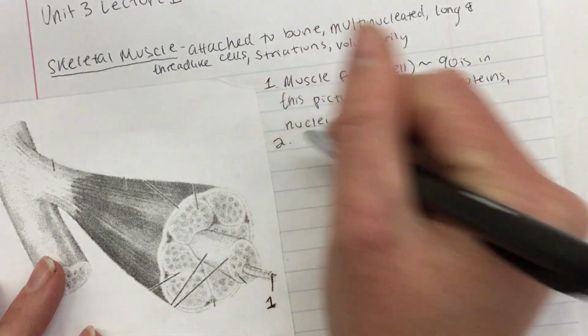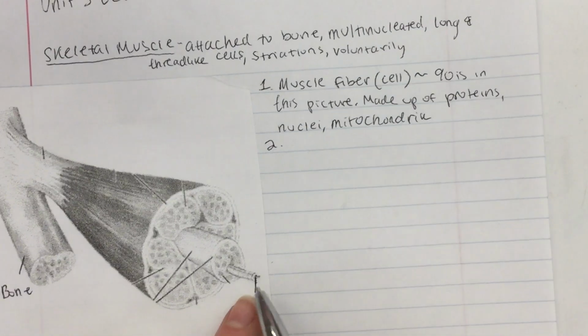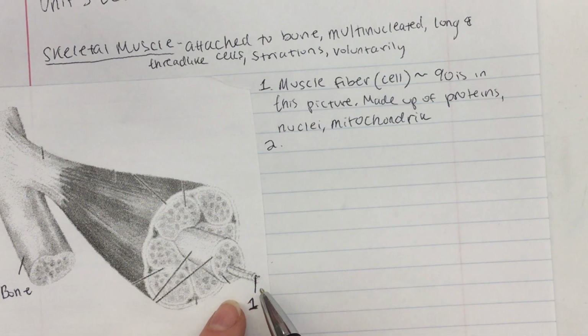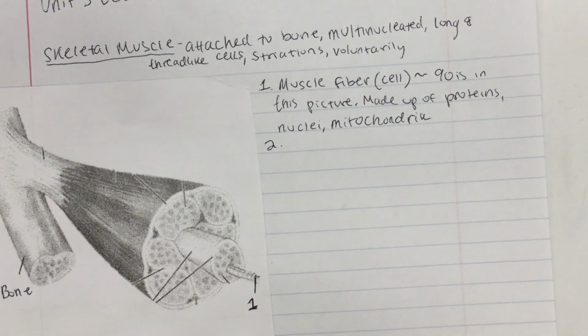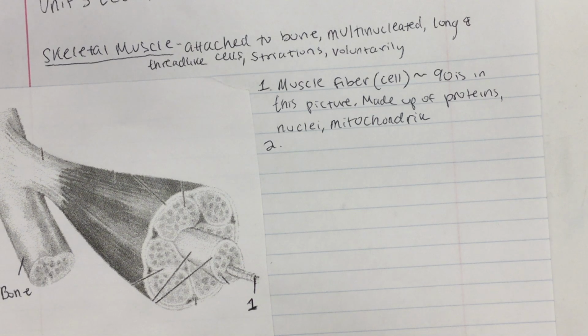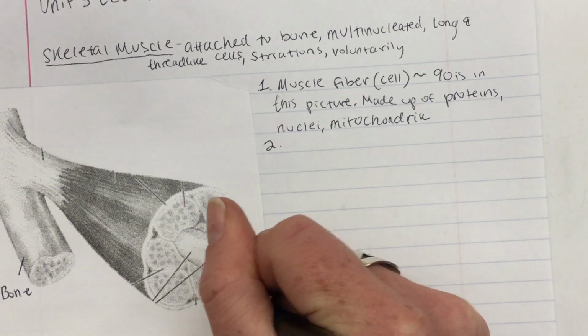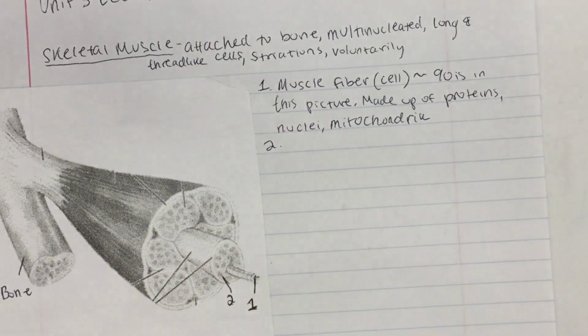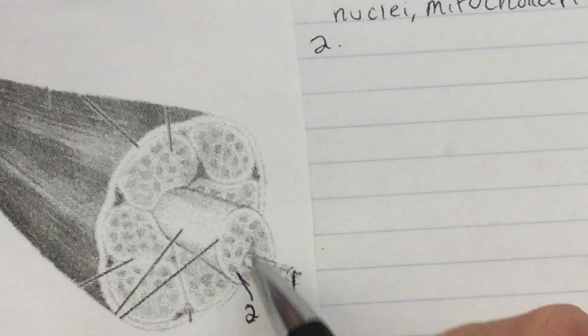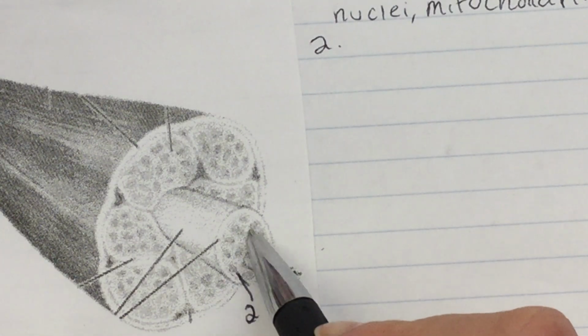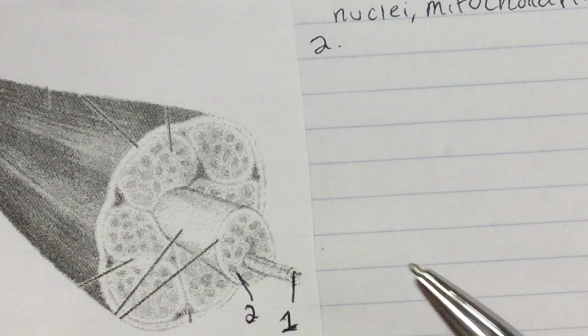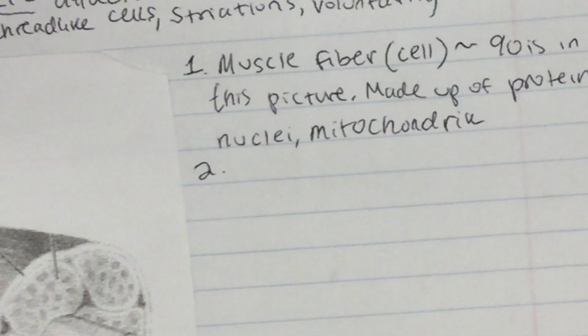Okay, so number 2, we're going to move our way outwards. Around a muscle fiber, we have tissue surrounding it. Every layer of muscle is going to have a layer of connective tissue protecting it, encasing it. It's a little bit hard to see, but these dark circles are our muscle fibers. Around them, you have this light gray material. That light gray material is number 2, which is called the endomysium.